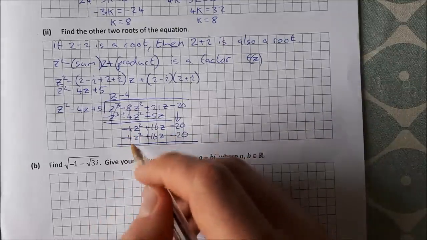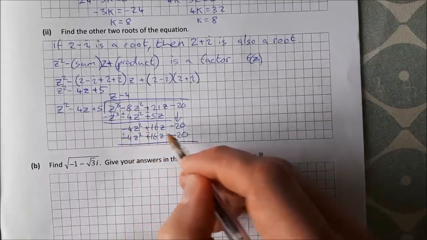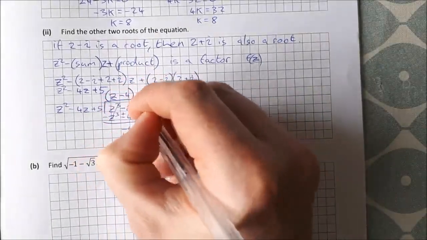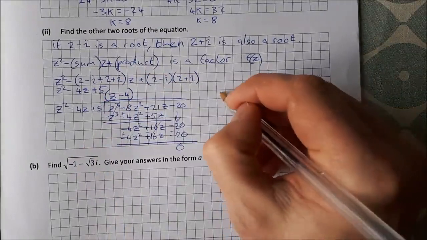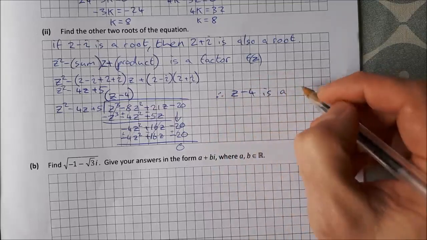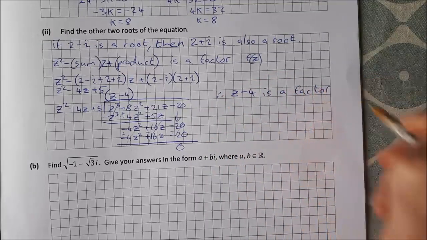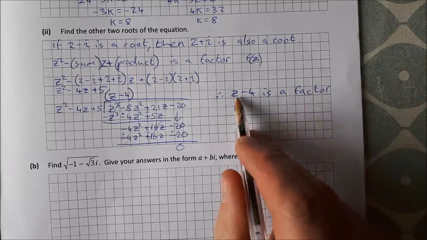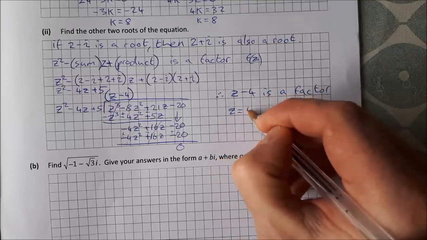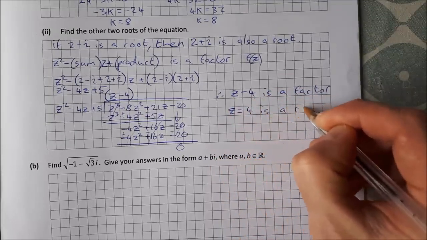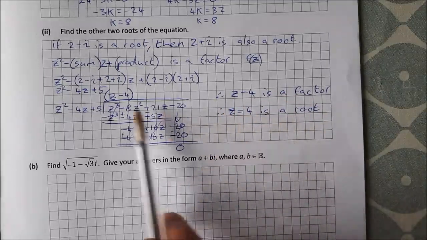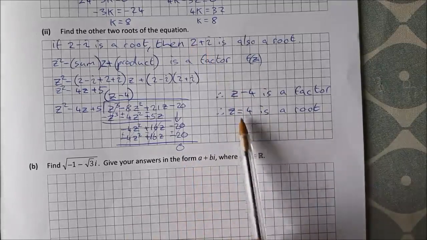And then once these all match up, we change the sign, they'll all just cancel out. We get 0 down here. So that means that this is our other factor. So therefore, z minus 4 is a factor. But we weren't asked for the factor, we were asked for the root. So if z minus 4 is a factor, that means z equal to plus 4 is a root. Therefore, z equal to plus 4 is a root. So the other two roots were 2 plus i and 4.